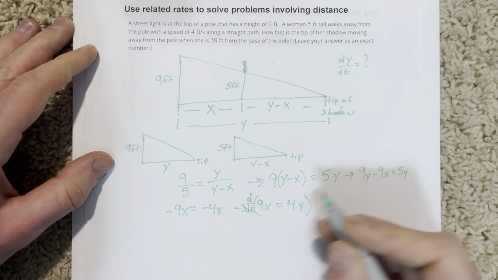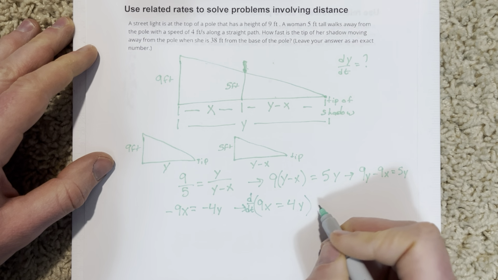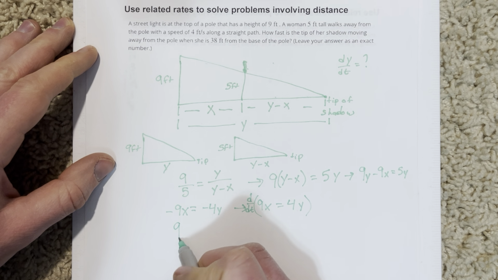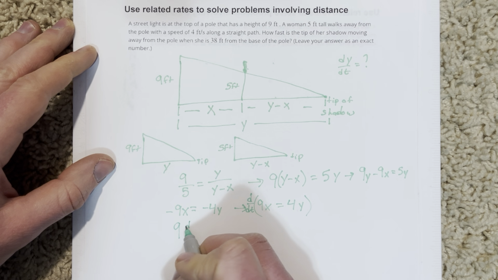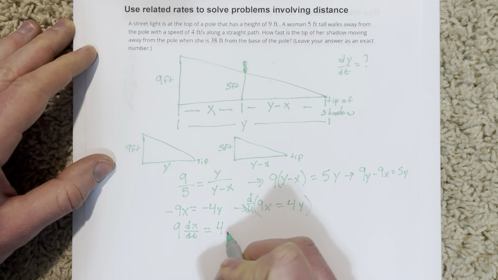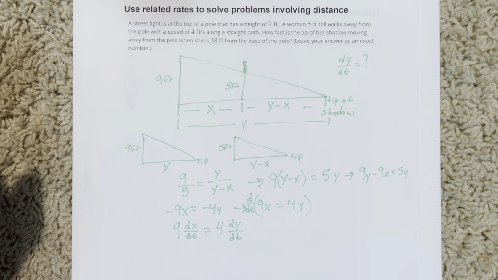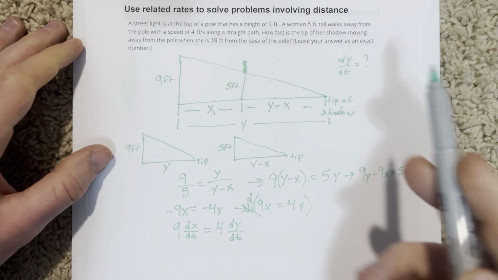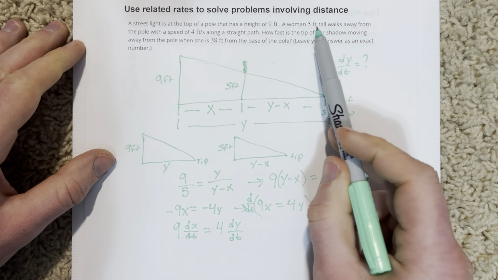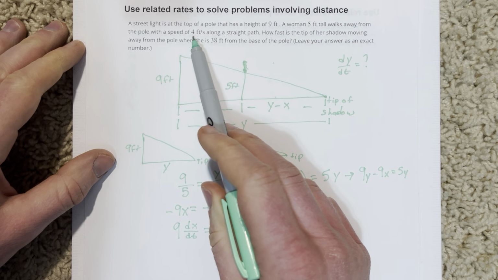When we do that, we end up with 9 dx dt is equal to 4 dy dt. Now, they give us some information in this problem. They tell us that a woman 5 feet tall walks away from the pole at a speed of 4 feet per second.